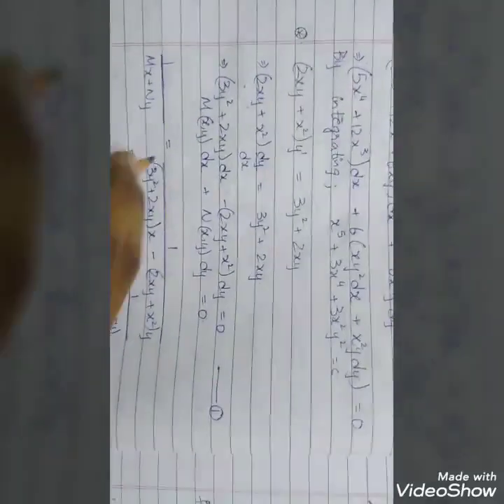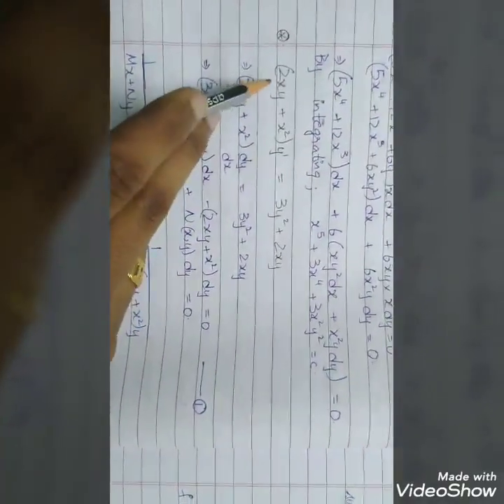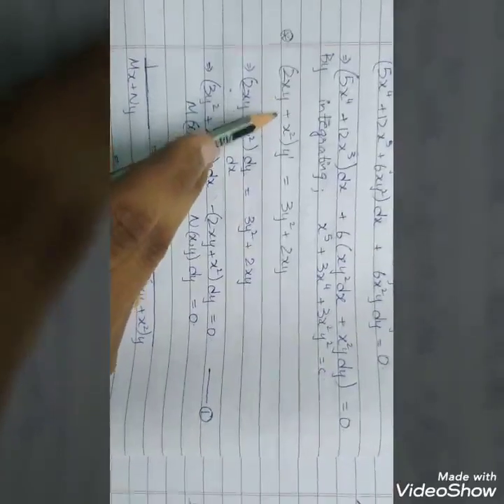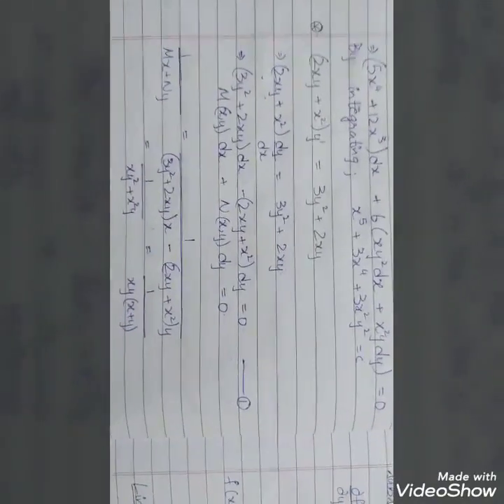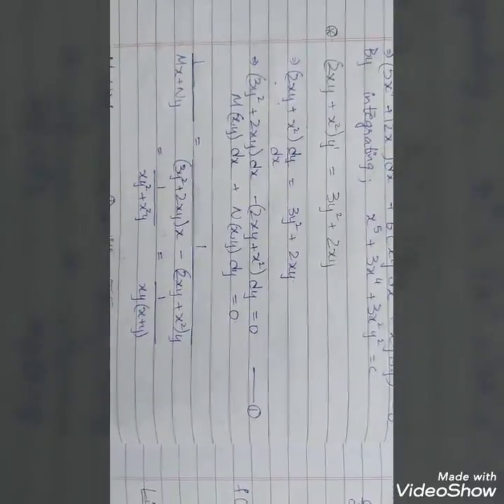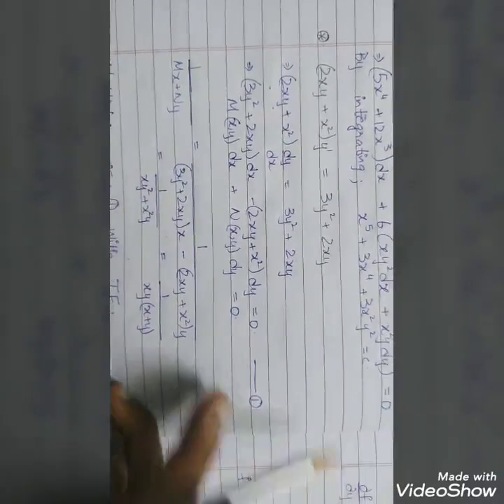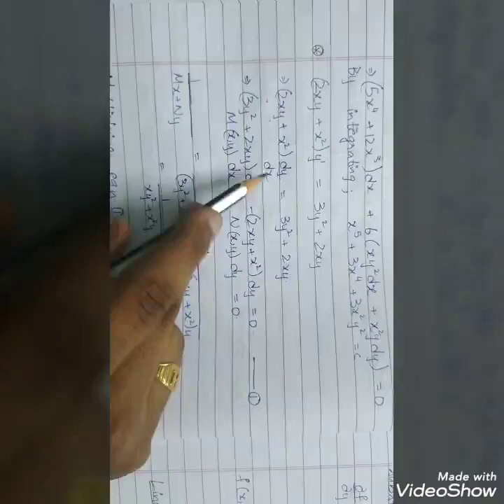Now let's have a look at another problem over here. 2xy plus x squared into y dash is equal to 3y squared plus 2xy. If we have a look at it, it's present as y dash. Now we can write y dash as dy by dx.